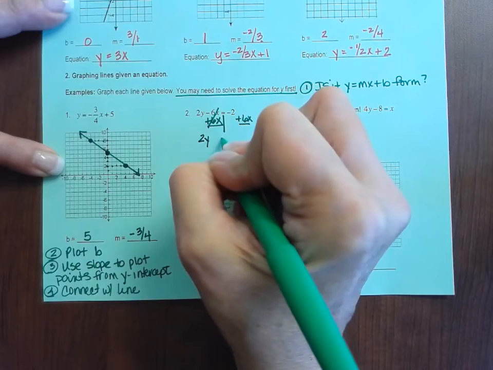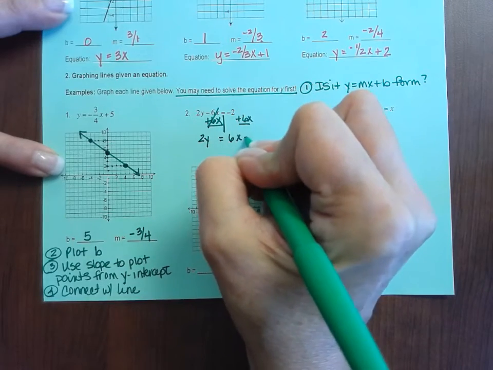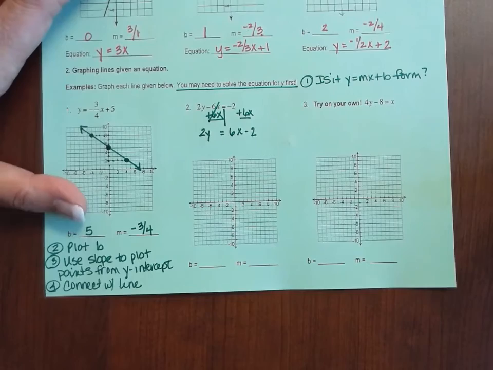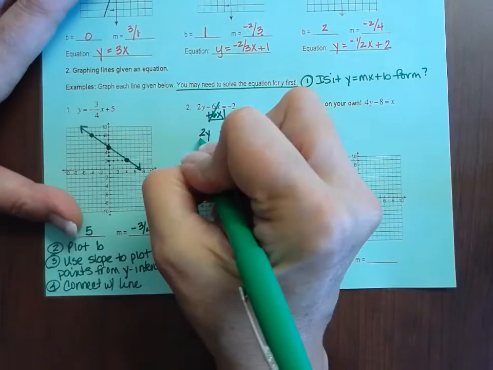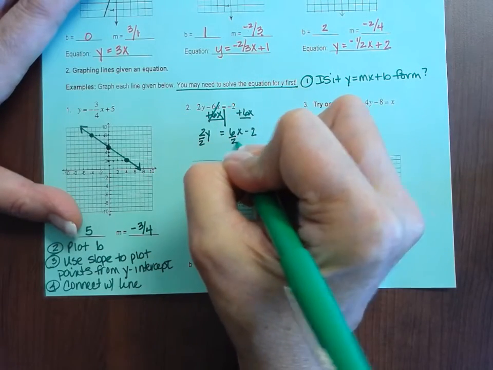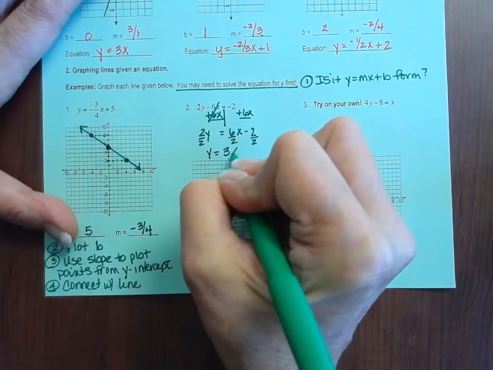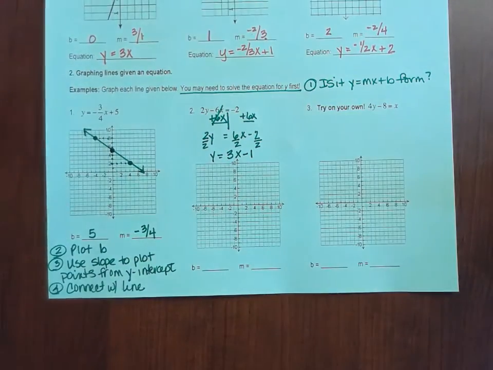And I'm left with 2y is equal to 6x minus 2. Perfect. Jordan, what do I want to do next? Divide by 2. Yep. And I need to divide everything by 2. And so then y is equal to 3x minus 1. Awesome.